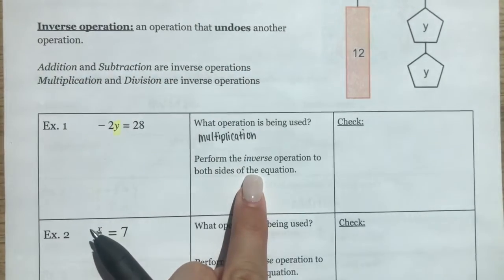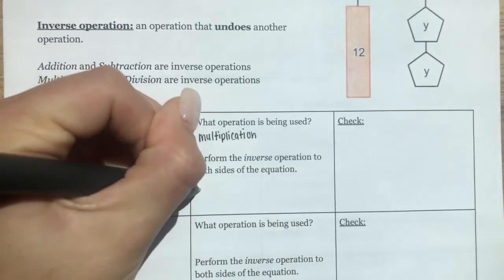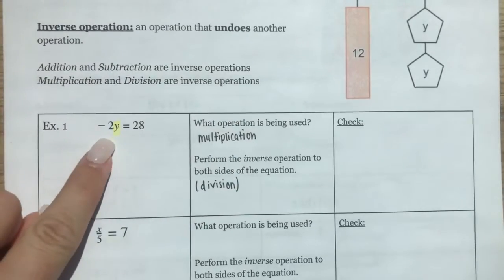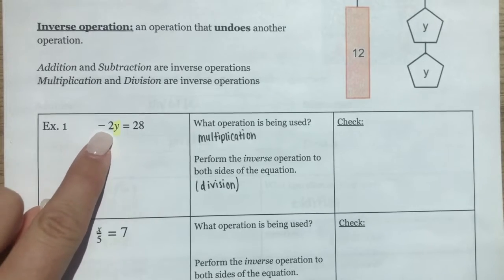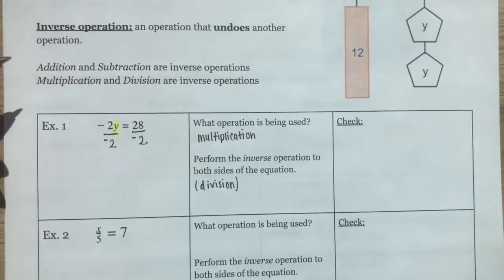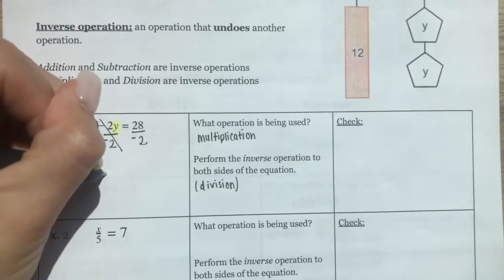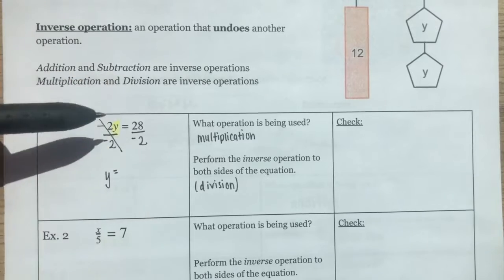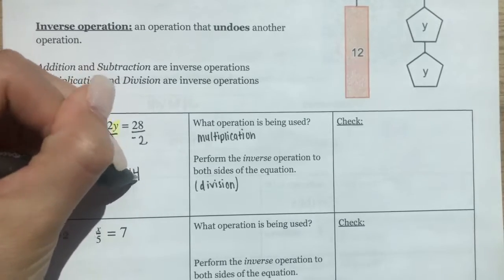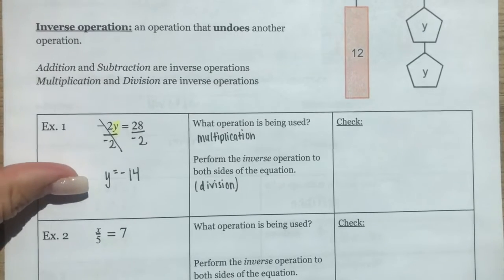Then we need to perform the inverse operation to both sides of the equation. The inverse operation of multiplication is division. So in order to solve for y, I need to do the opposite of multiplying by negative 2. I need to divide by negative 2. The negative 2 divided by negative 2 is just 1, that cancels out. Then y equals 28 divided by negative 2. 28 divided by just 2 is 14, but a positive divided by a negative is a negative. So y equals negative 14 is our solution.